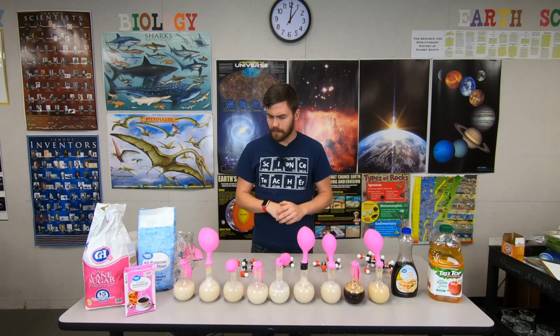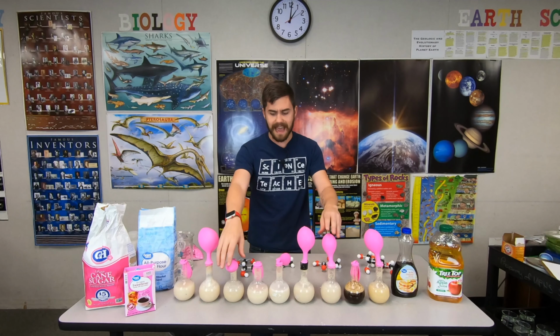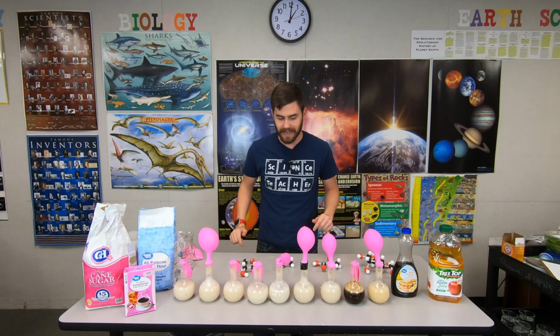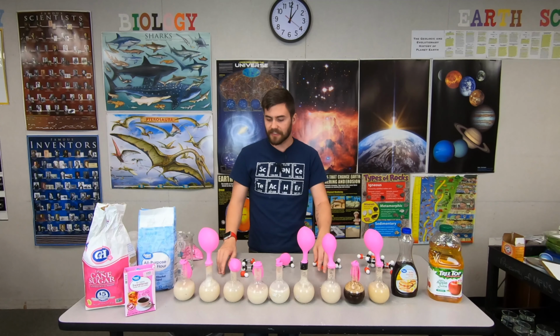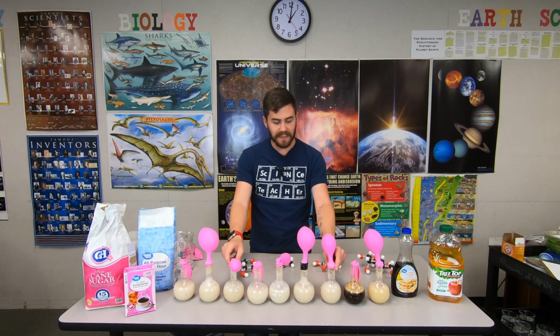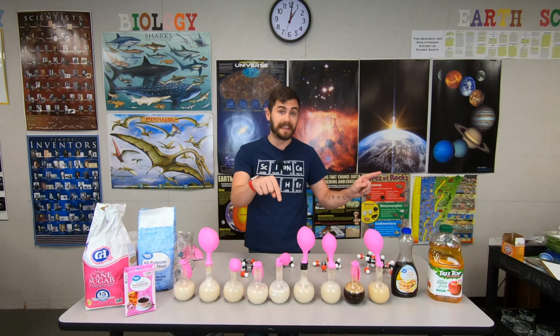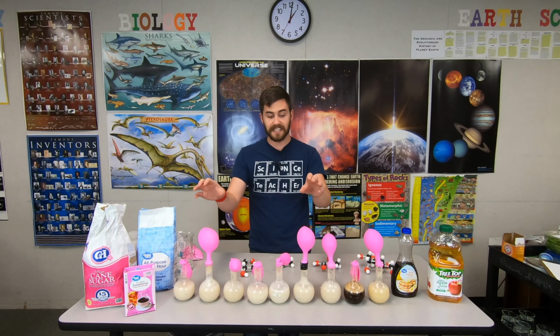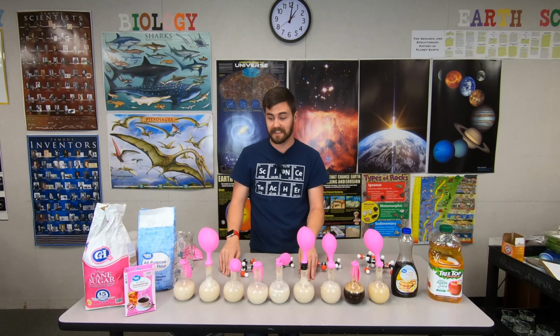Now, let's talk about why less carbohydrate produced more gas than more carbohydrate. Here's what I think happened. I think in these flasks, they're still busy breaking down the sugar and the flour. Because there was more food available, the yeast did not jump into fermentation until after these flasks did.